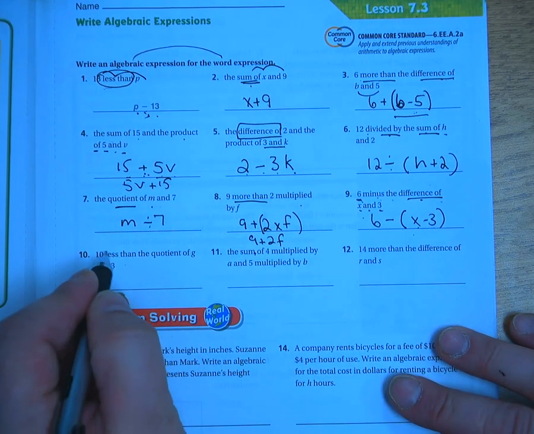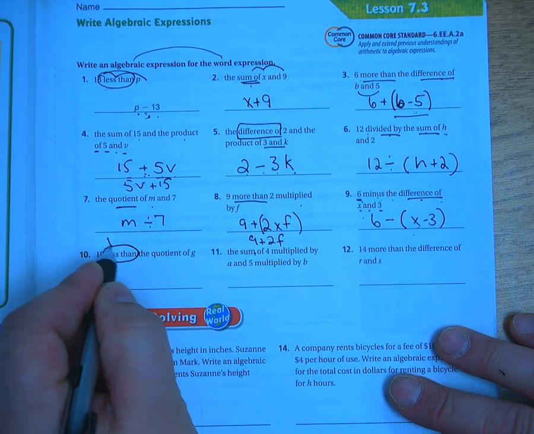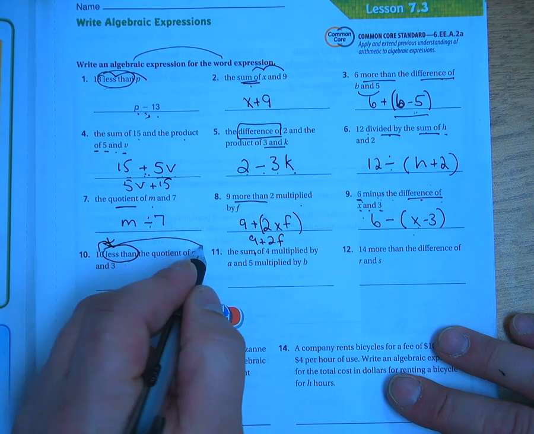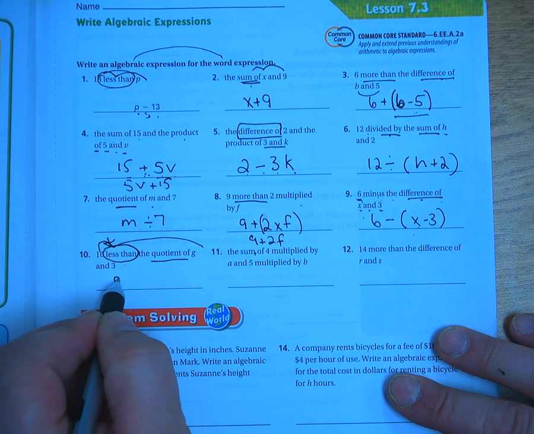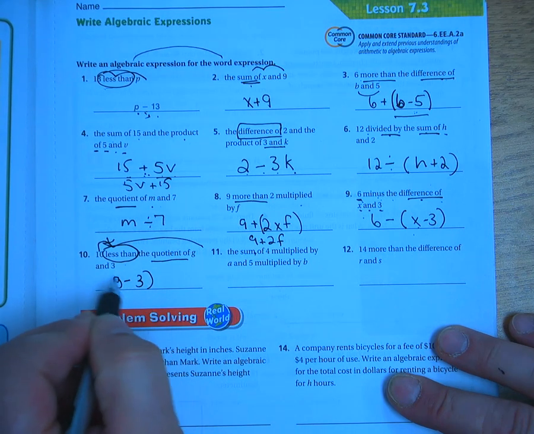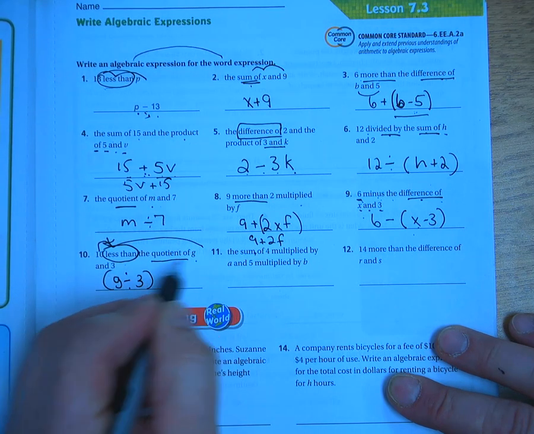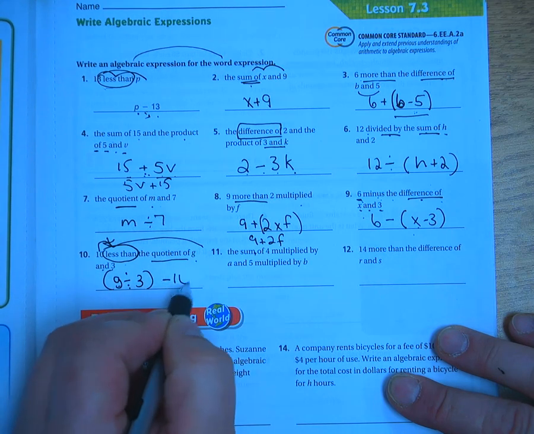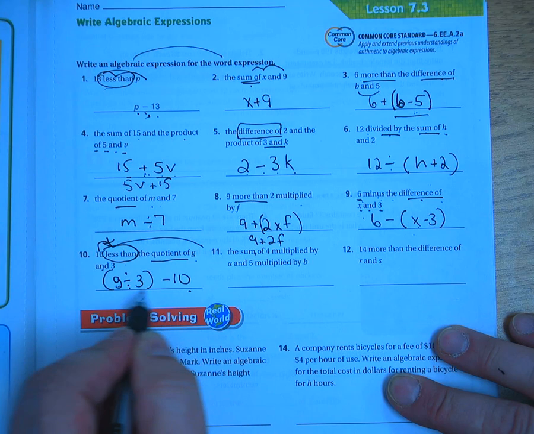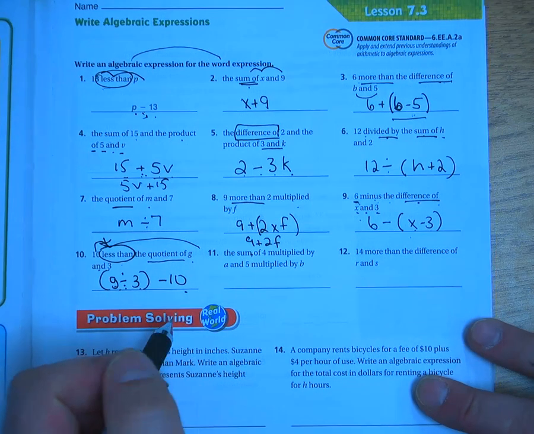10 less than, there it is. Less than, that means this gets trampoline to the end. 10 less than what? The quotient of g and 3. Quotient is division. Well, then I have to subtract my 10. So this is 10 less than the quotient of g and 3.